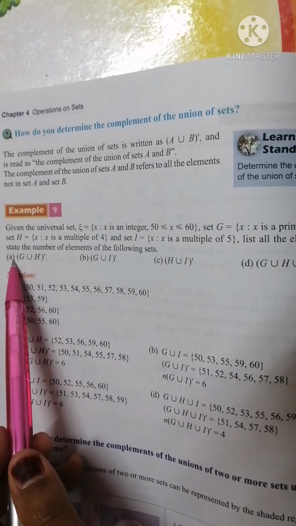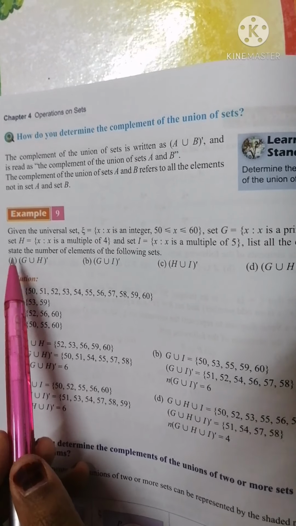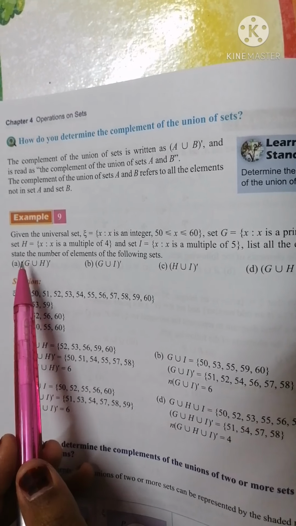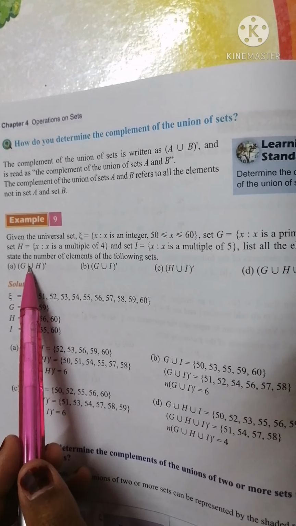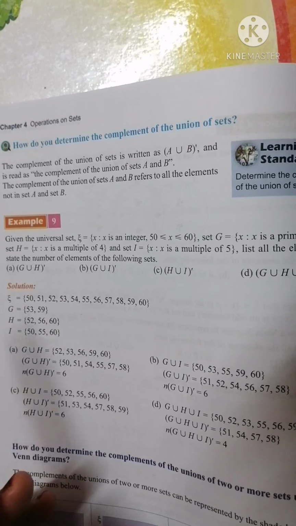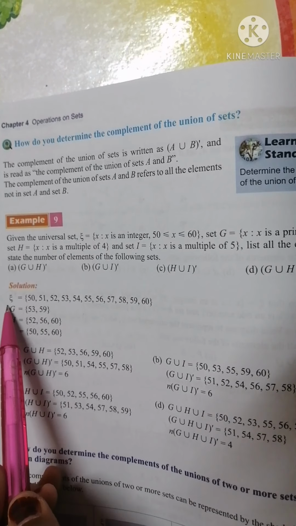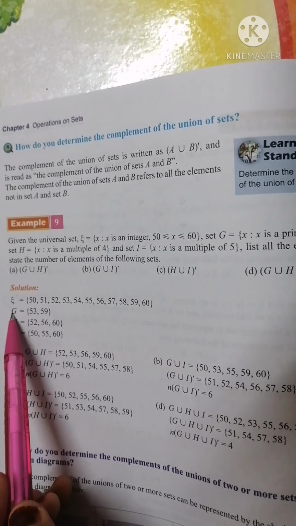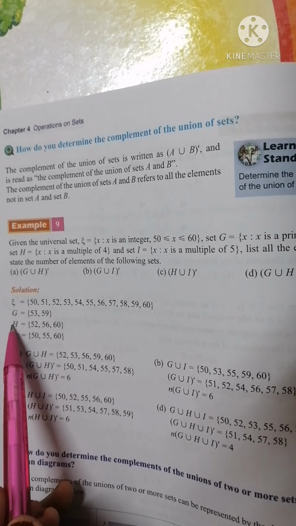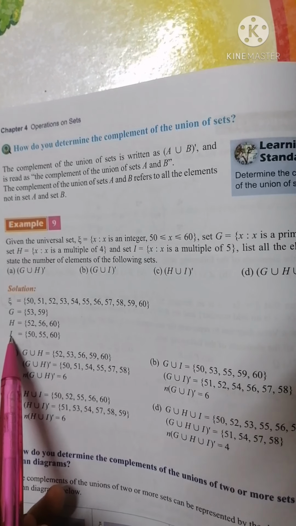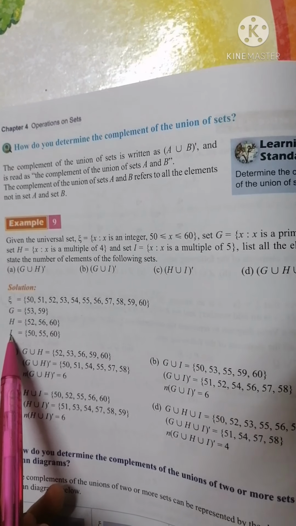Okay, now look at question A. Complement of set G union H. Okay, so what should you do first? You need to find first the universal set, elements for universal set, elements for set G, elements for set H, and elements for set I. And for this example, this is already written down for you. Okay, now let's look at the solution here.